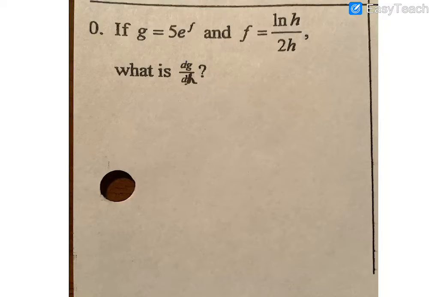Moving on. And we're going to try number 10. Sorry, I'm looking at the paper and realizing this is a bad one to have a hole in the middle of the work paper. Oh well, we will make it work, won't we?